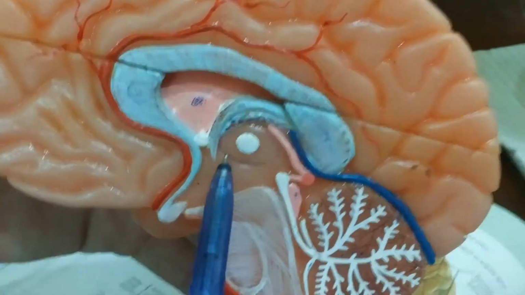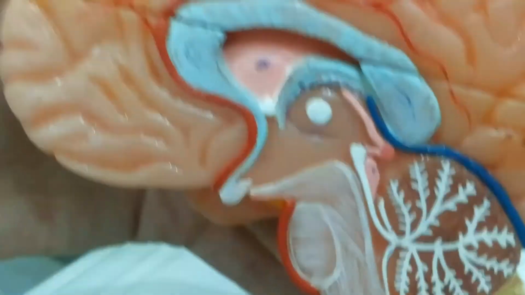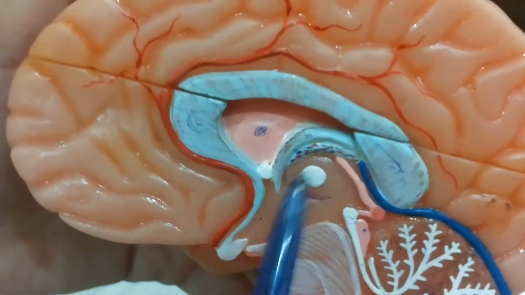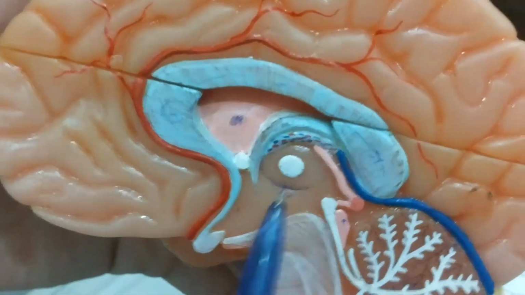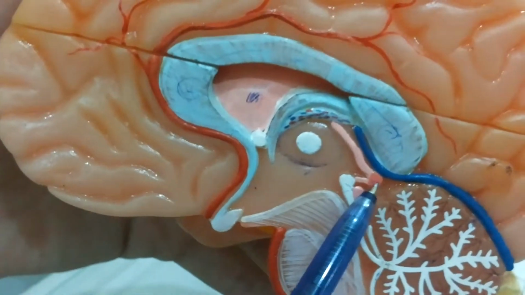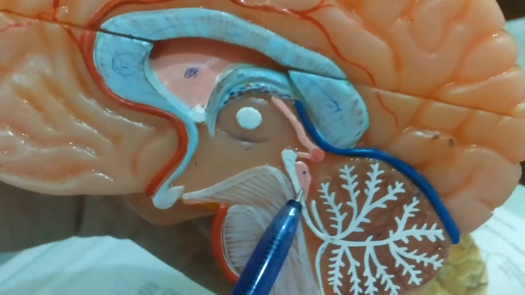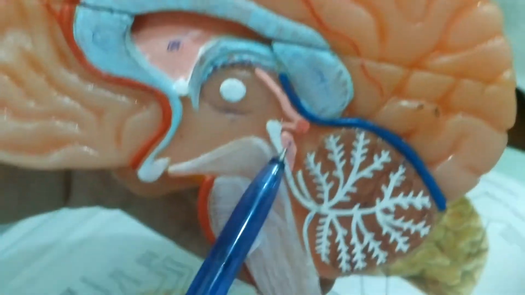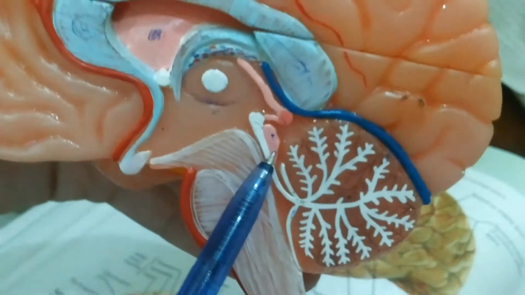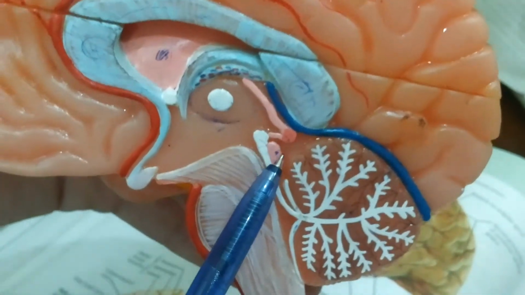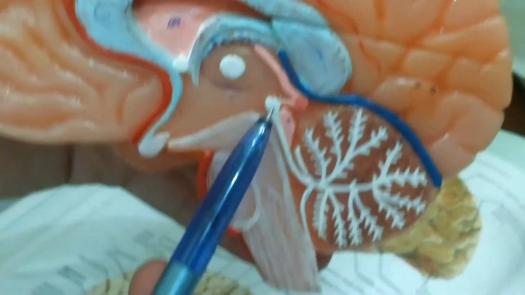Okay, this is the hypothalamic sulcus. Thalamus, the hypothalamic sulcus. We have the pineal body, the corpora quadrigemina, where you have the superior colliculi and the inferior colliculi. This is the posterior commissure.